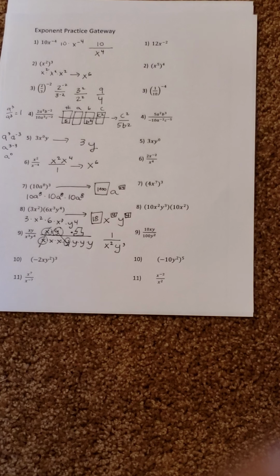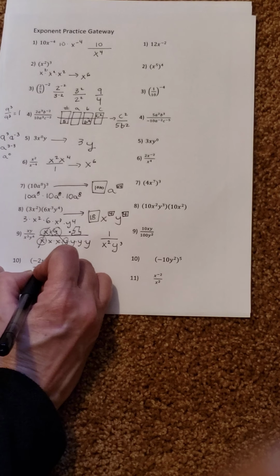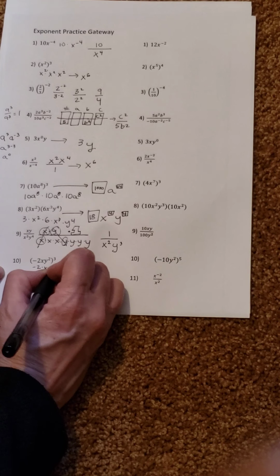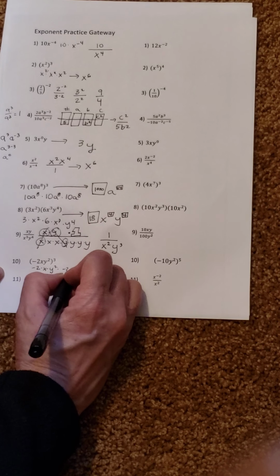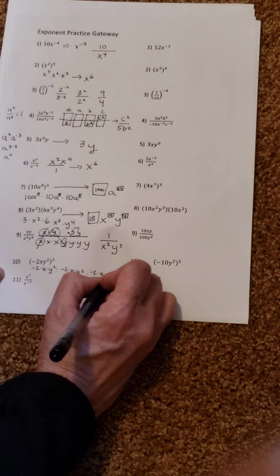Welcome back. Number 10 is a problem where we're cubing again, but the skill we're looking at here is to make sure we can cube a negative number. Like I did before in an earlier problem, number 7, I'll write it out this time, just so we know what we're doing. Negative 2 times x times y squared times negative 2 times x times y squared times negative 2 times x times y squared.